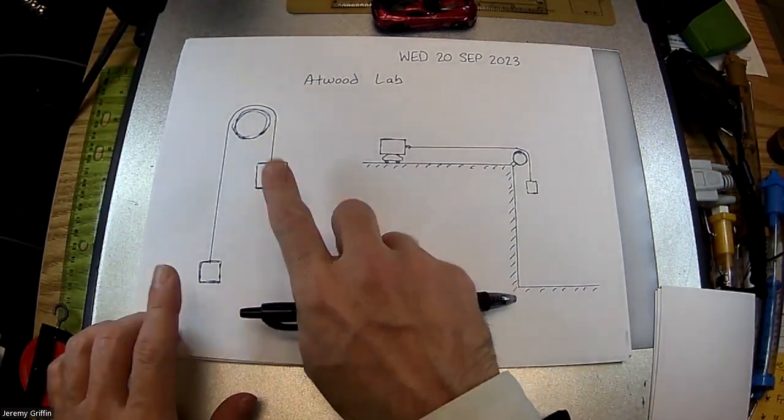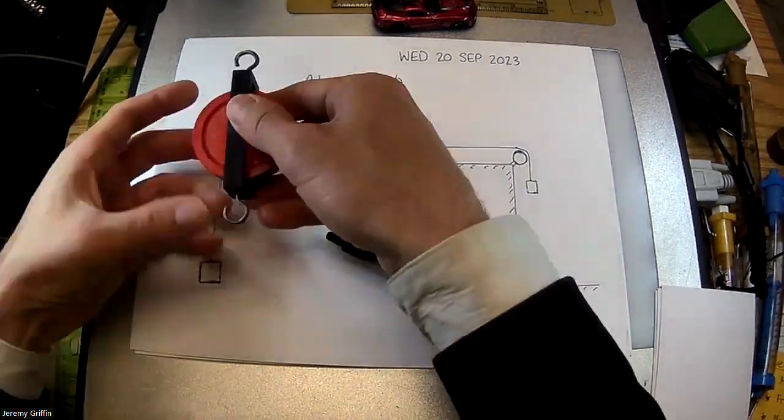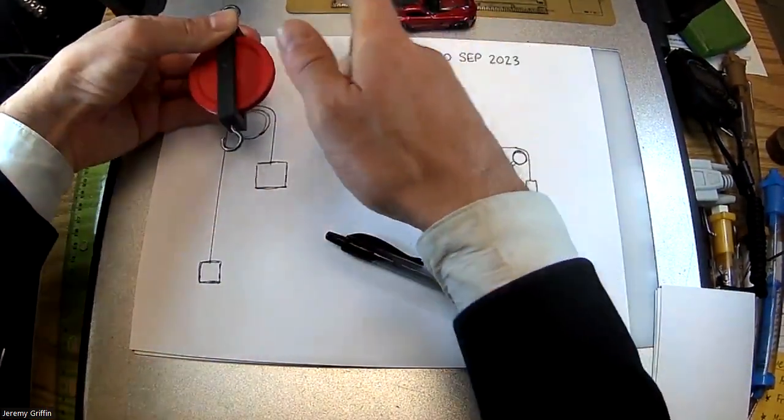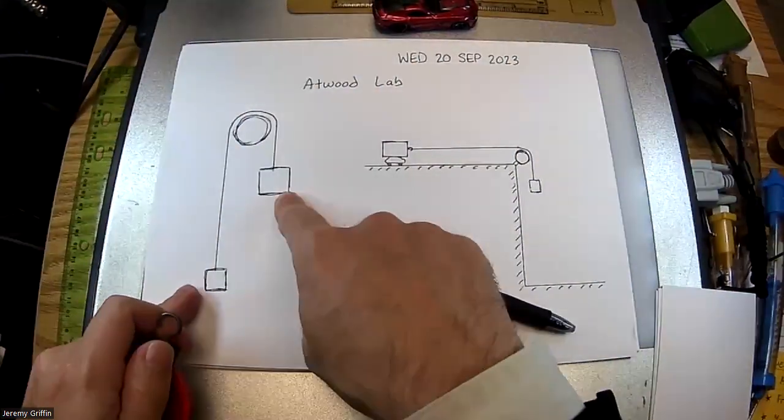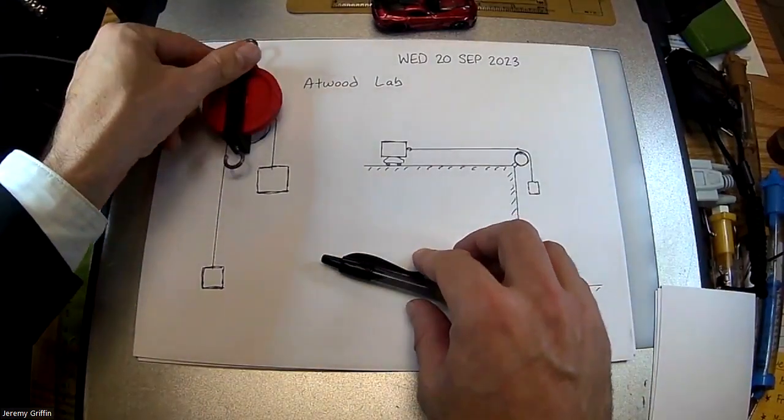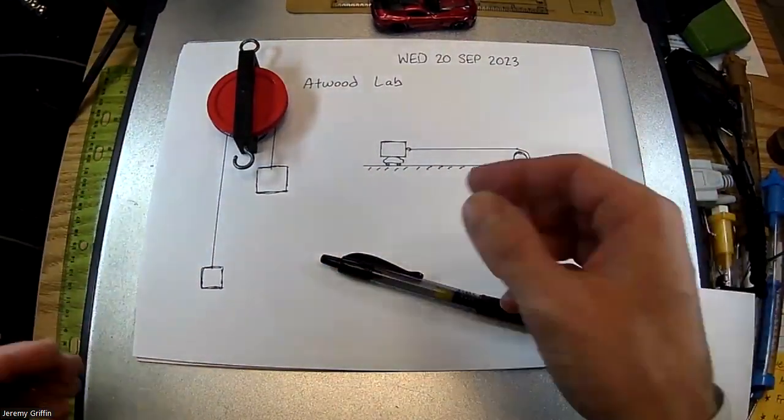So let's start with the classic double elevator Atwood. You guys have got some of these pulleys. Look at that low friction pulley, look how well that spins. You've got some string back there, and boxes of lab weights.